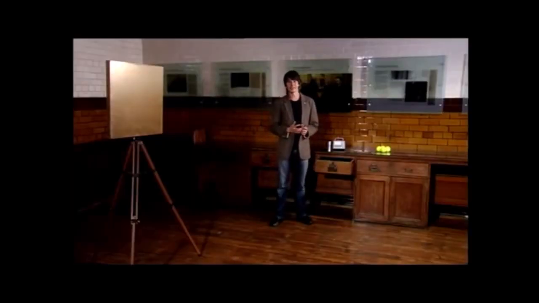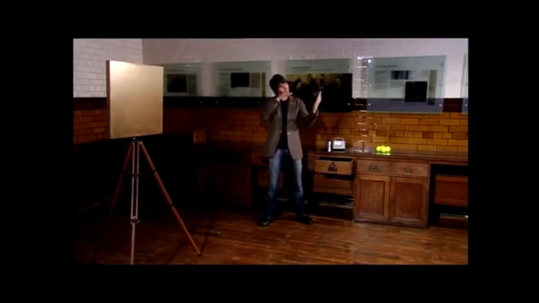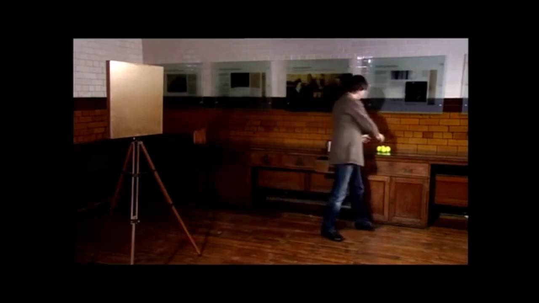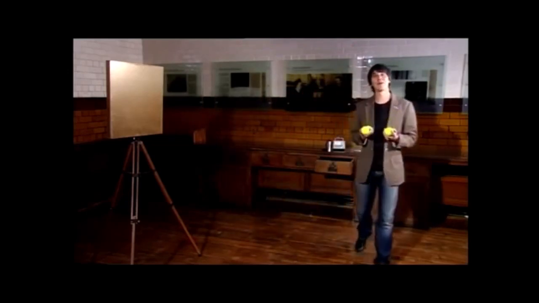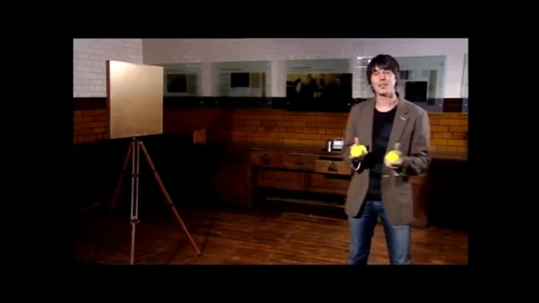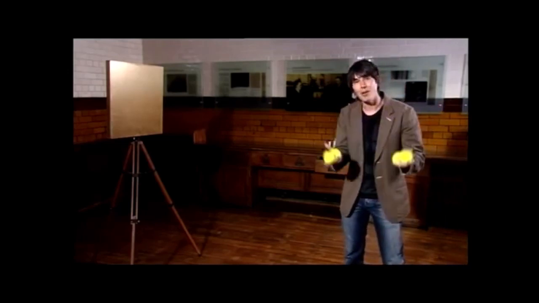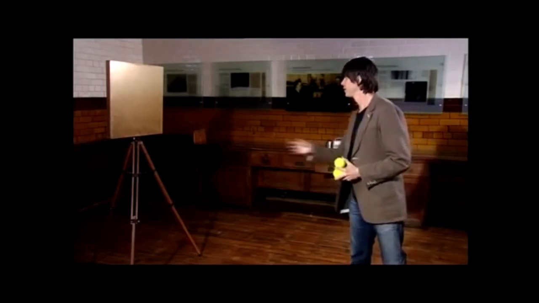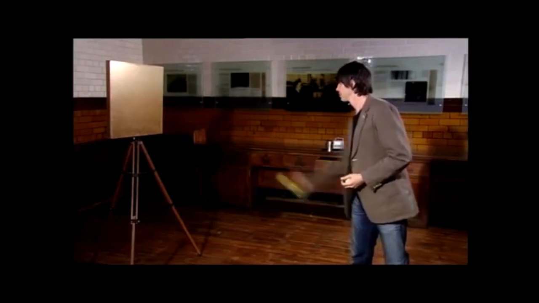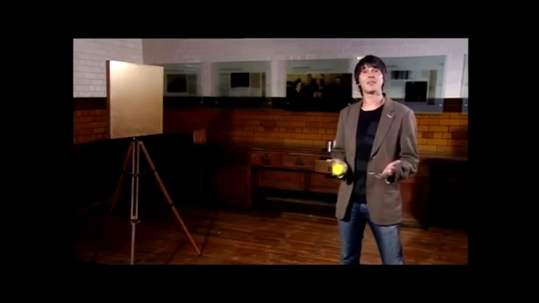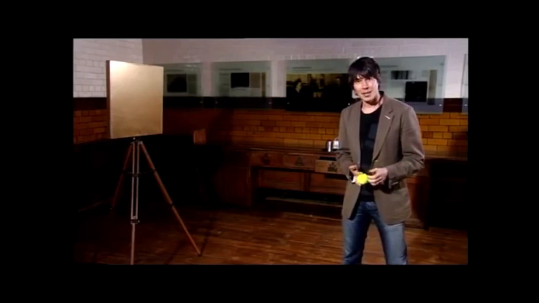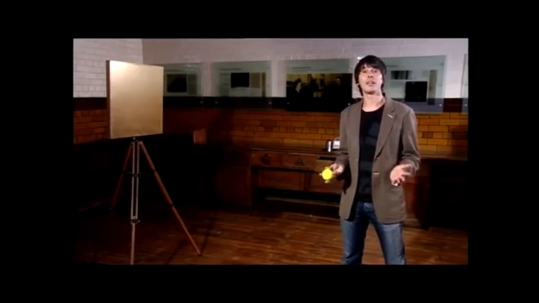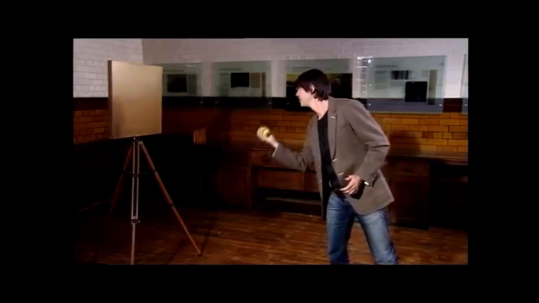Rutherford asked two of his students, Hans Geiger and Ernest Marsden, to fire some alpha particles at a piece of thin gold foil and see what happened. So imagine these tennis balls are the alpha particles. Now, if the atom were as Thomson had suggested, a kind of amorphous blob, then you'd expect the alpha particles to pass right through. And that's indeed what happened to most of them. But to their surprise, they found that around 1 in 8,000 bounce right back.